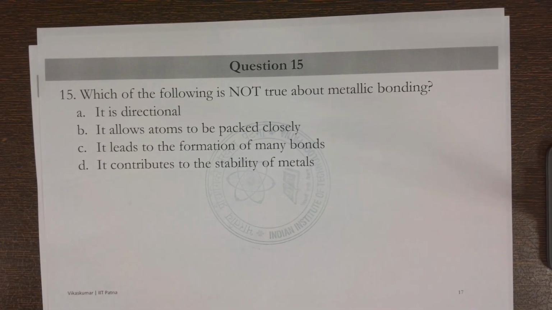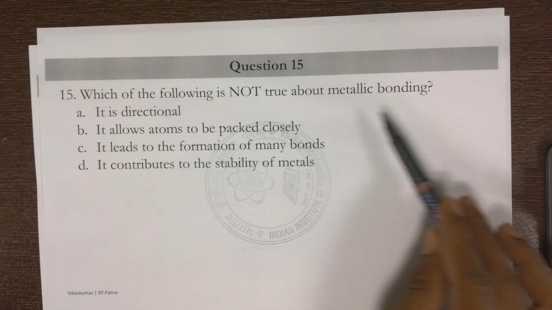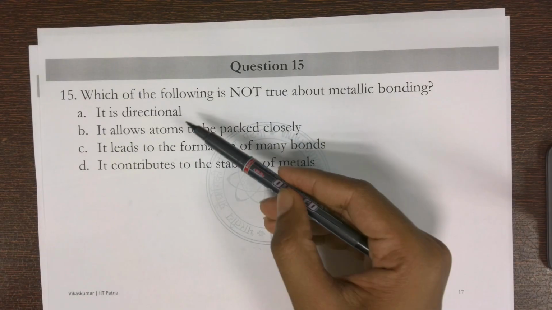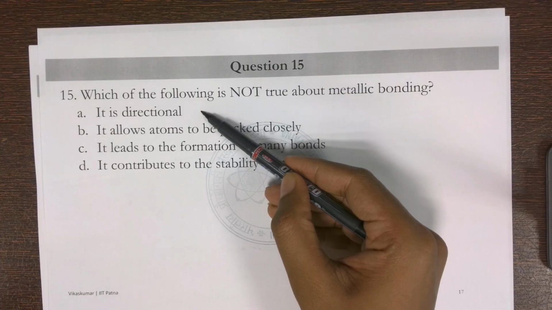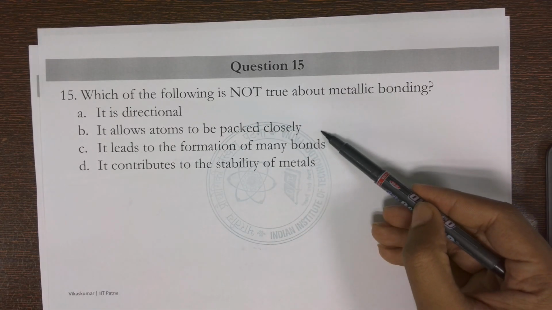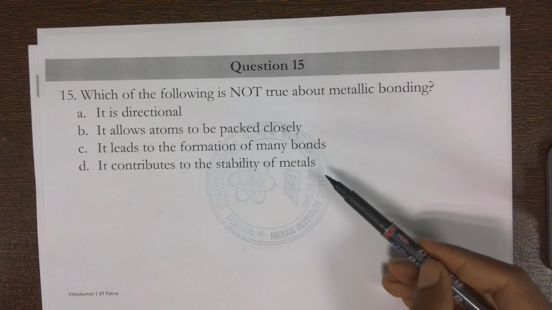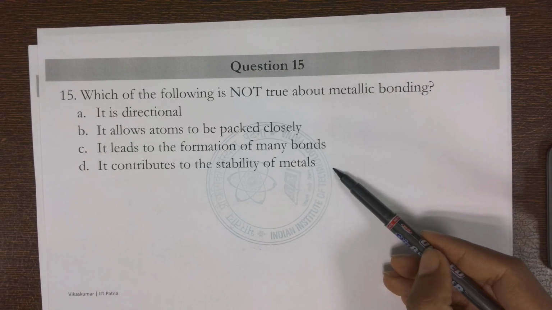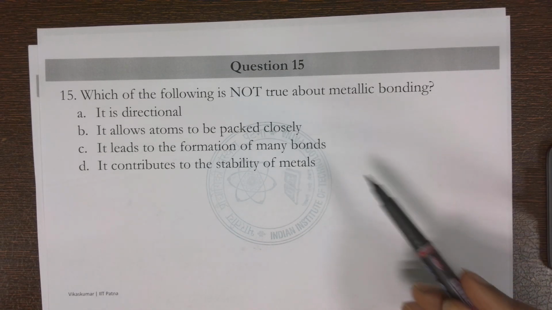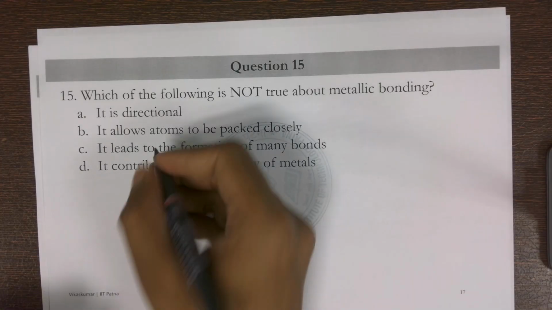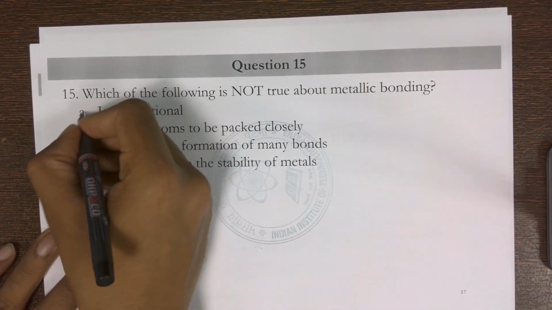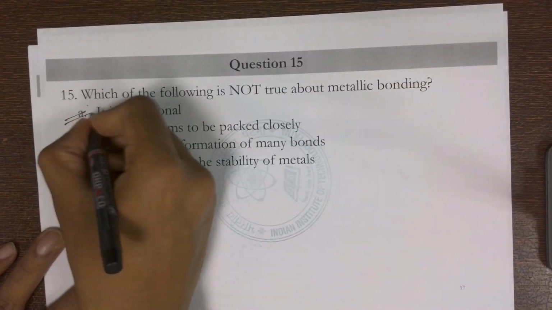Which of the following is not true about metallic bonding? First, it is directional. Second, it allows the atoms to pack closely. Third, it leads to the formation of as many bonds as possible. Fourth, it contributes to the stability of the metal. The right answer is this one. This one is incorrect, and the others are correct.